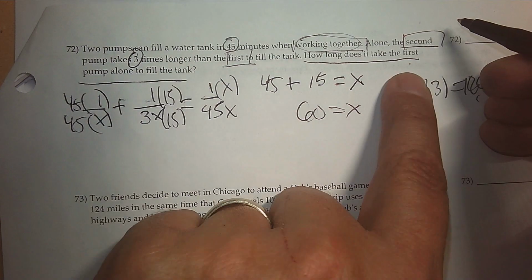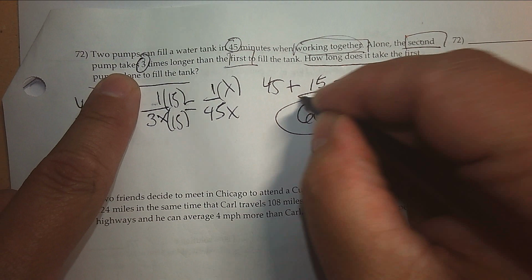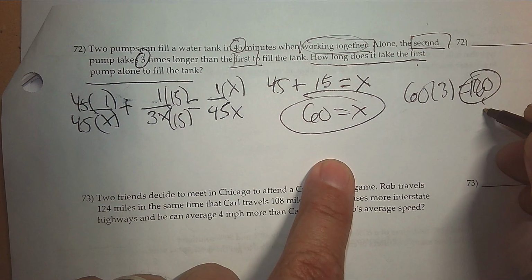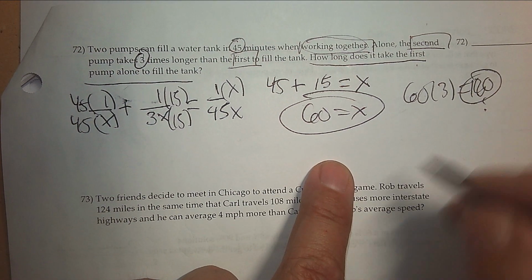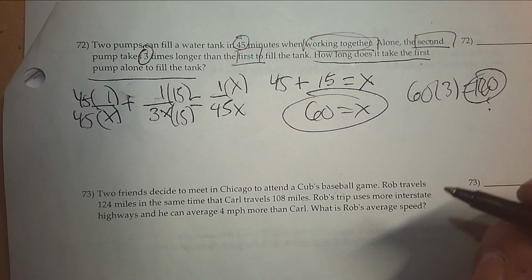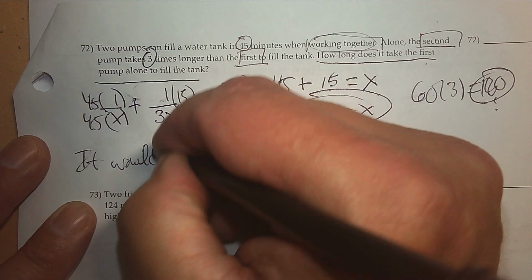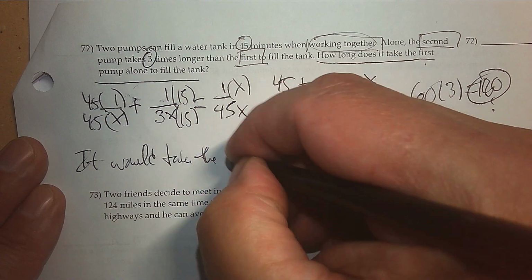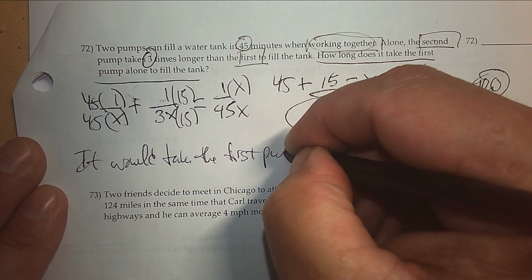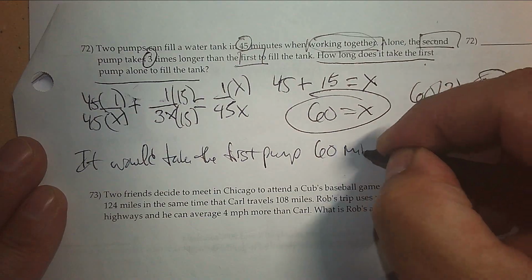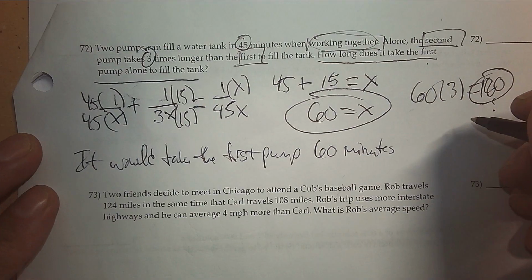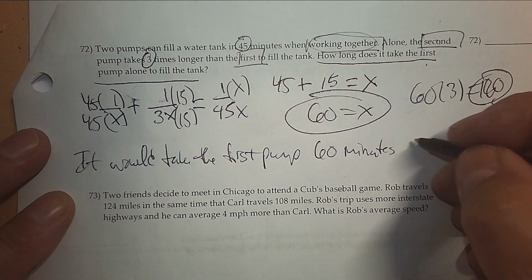So the first pump actually is what number? The second pump is 180, being a good reader, right? So it's really 60 is what we're looking for. So it would take the first pump 60 minutes or an hour to fill a water tank.